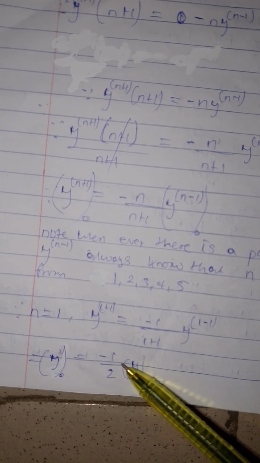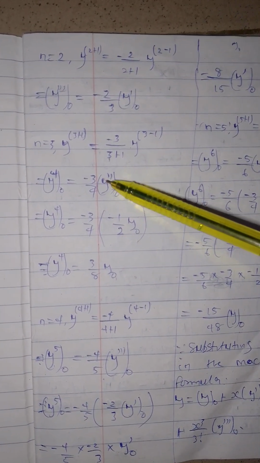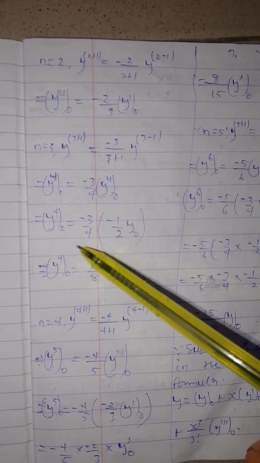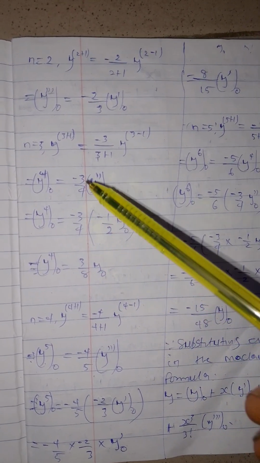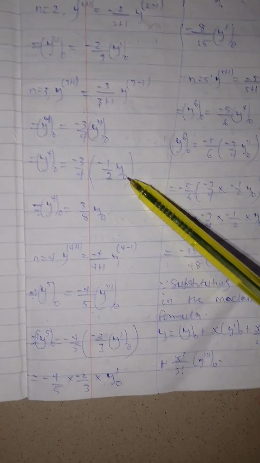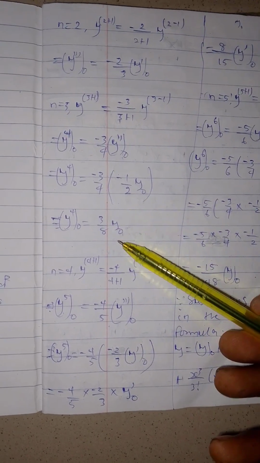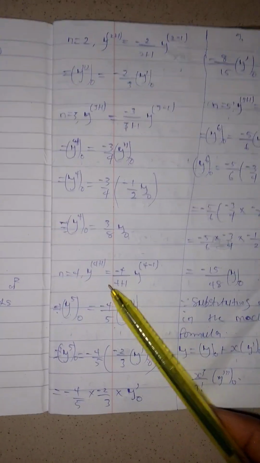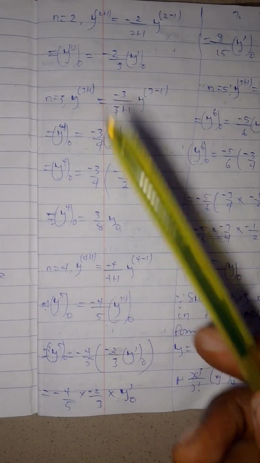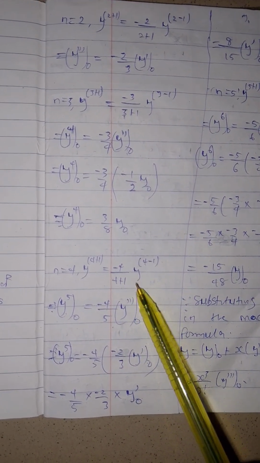Now therefore I have to equate minus 1 over 2 y naught in this equation here. So that becomes y4 naught is equal to minus 3 over 4, where y'' naught is the same thing as minus 1 over 2 y naught. Okay, so if you multiply everything here, that will give you 3 over 8 y naught. Now again, when n is 4, you equate it the same way: y of 4 plus 1 is equal to minus 4 over 4 plus 1 raised to power 4 minus 1.